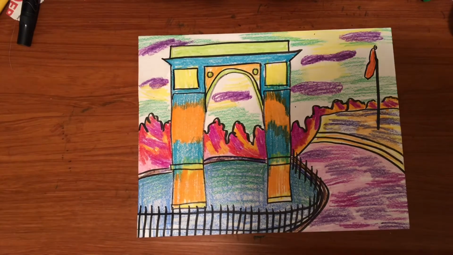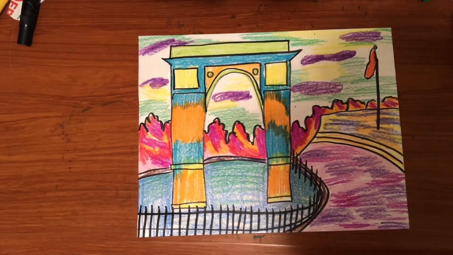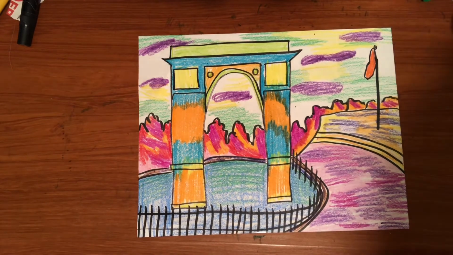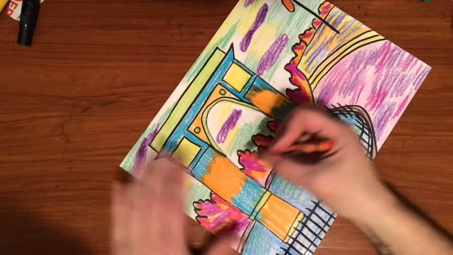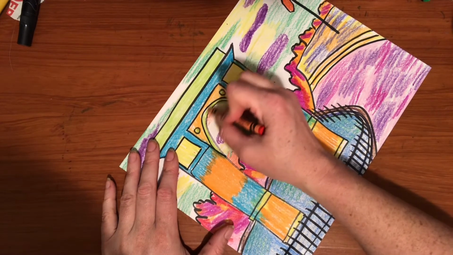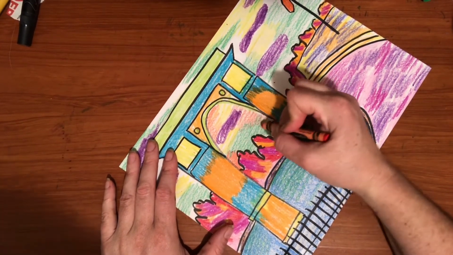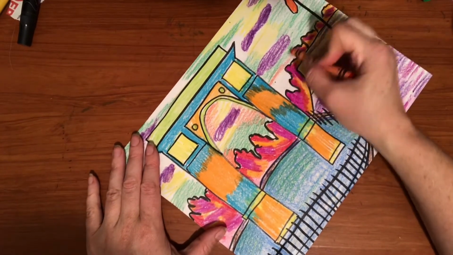Just looking through my crayons and trying to find what other colors might look great with what I've got happening now. Maybe this red-orange. I am liking that. That looks great.